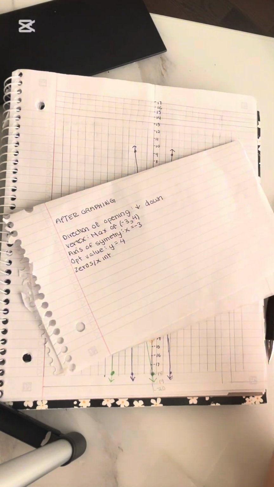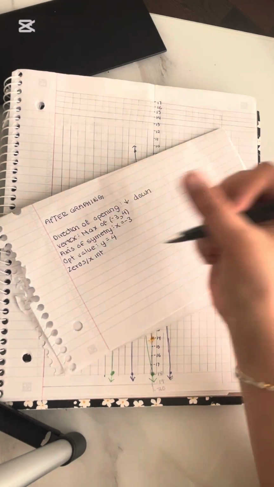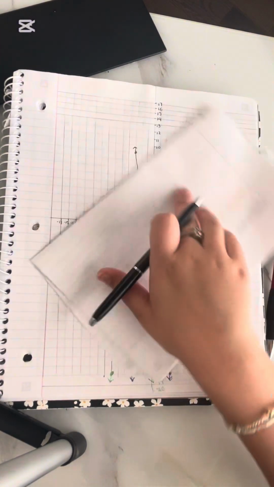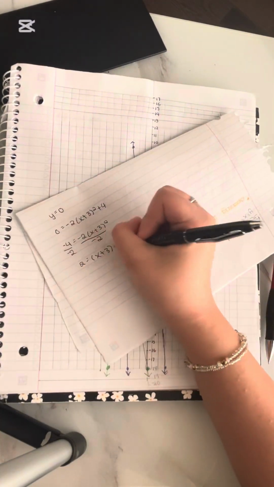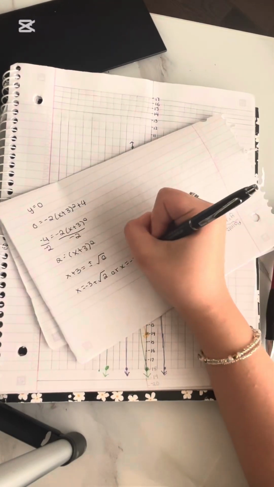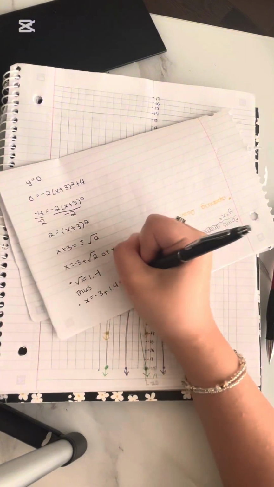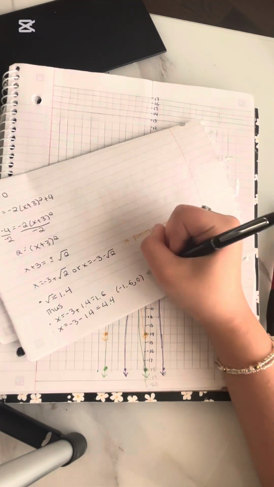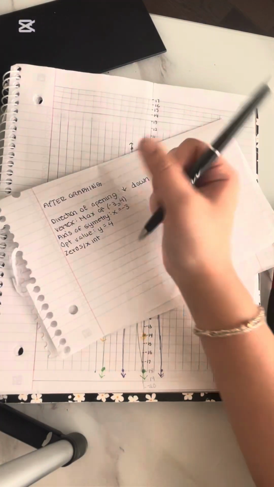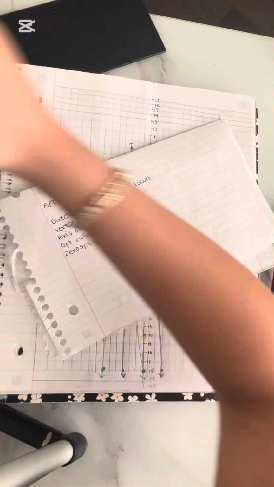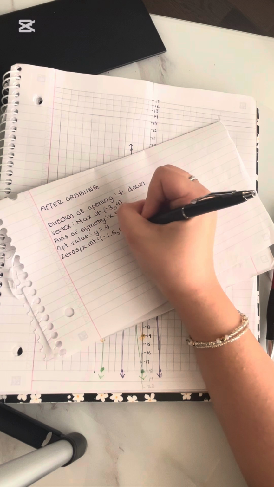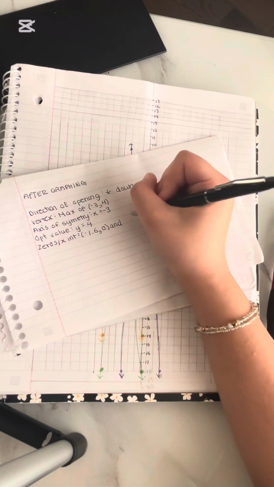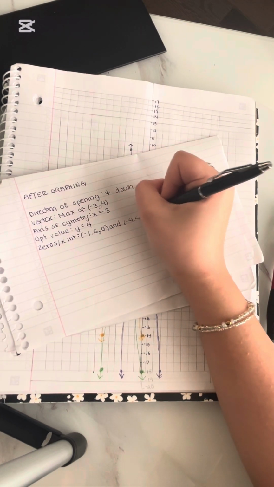Let's find the x-intercepts, where the parabola crosses the x-axis. To find the zeros, we set y equals 0. We could actually do this one together. So there we have it. Our x-intercepts are approximately negative 1.6, 0, and negative 4.4, 0.